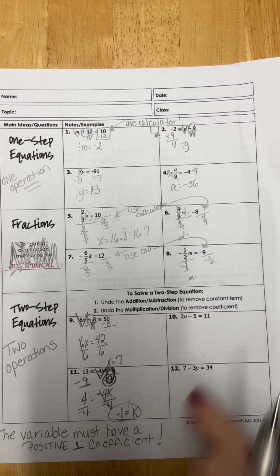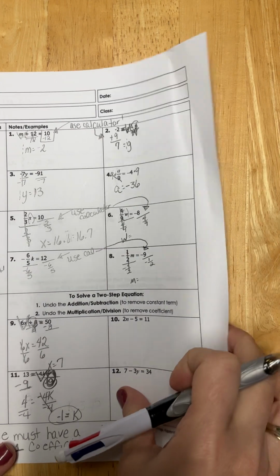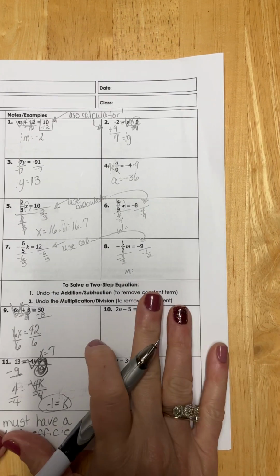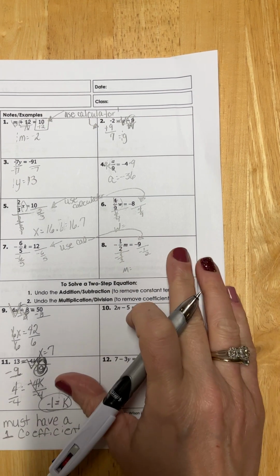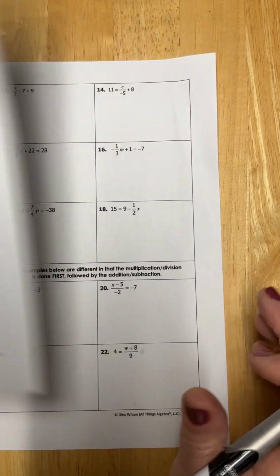Okay? I'm not going to do these two. I'm going to leave these two for you to do. So if you don't have this handout, you need to copy these two problems into your notes. I am going to put this document in Google Classroom just in case you don't have the handout, okay?